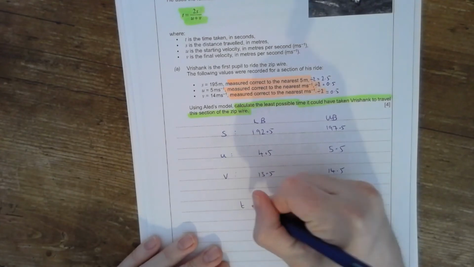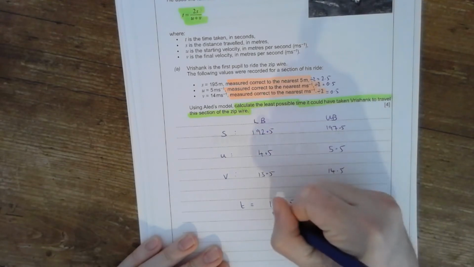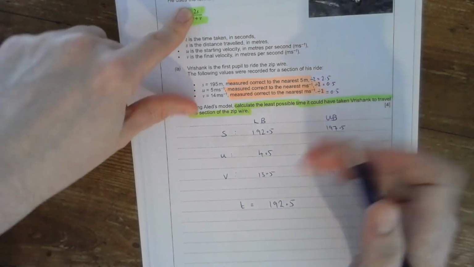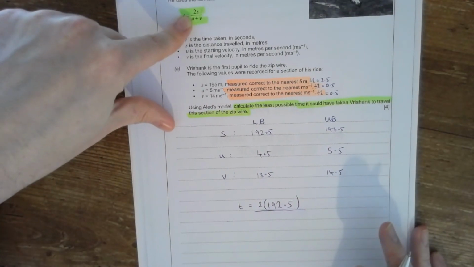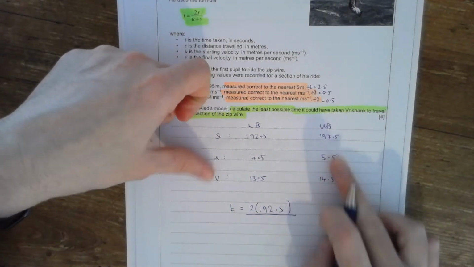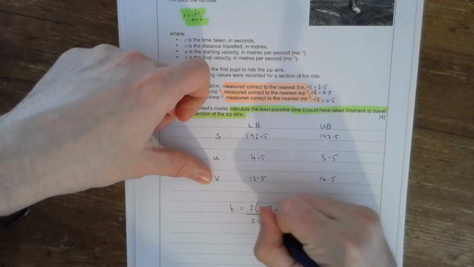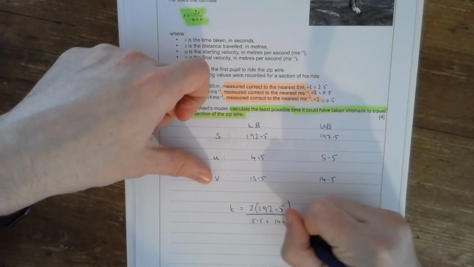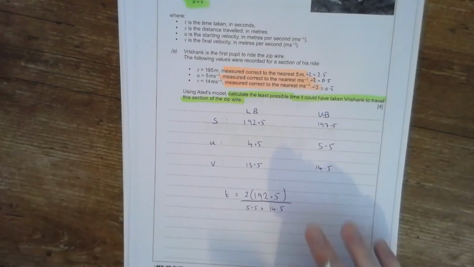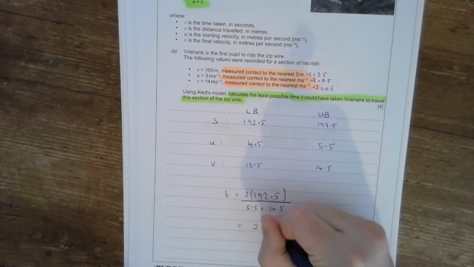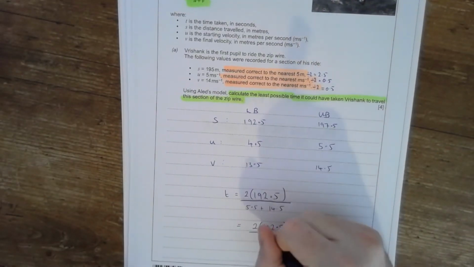So to do that, I want to do T is equal to the smallest possible amount I could have had, times by 2, because it's 2s, and then divided by the biggest possible answer for U and V. So the biggest possible number here would be 5.5, the upper bound, add the other upper bound. So 5.5 add 14.5. Now, before you start trying to make everything really, really hard, let's just work this out first on the bottom. So I'm going to leave that as 2 lots of 192.5 divided by 20.